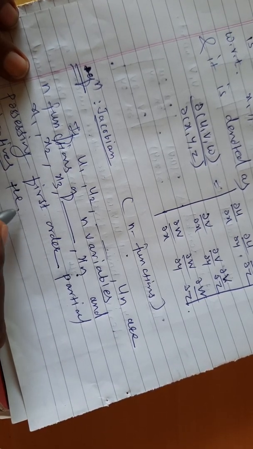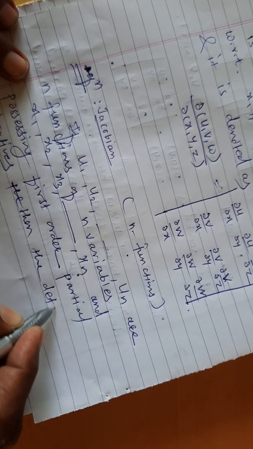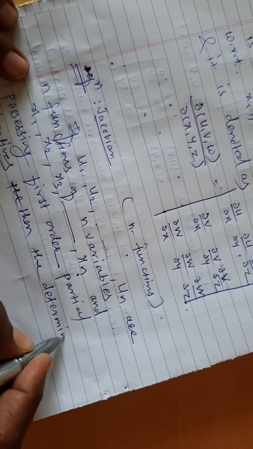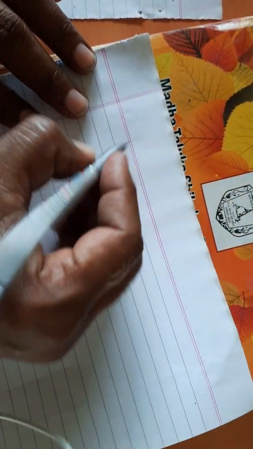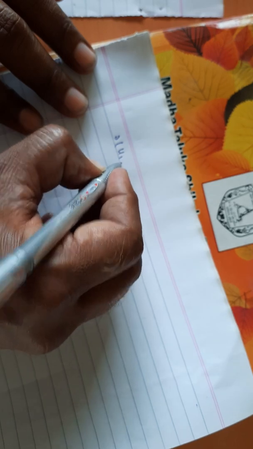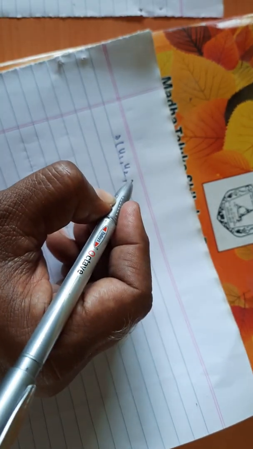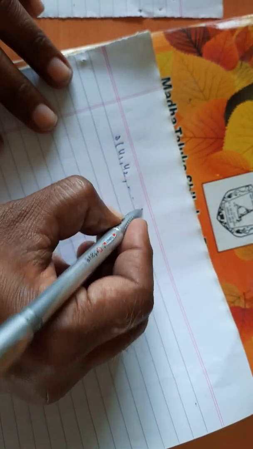then the determinant. Which determinant? The determinant contains n by n, that is n square elements.